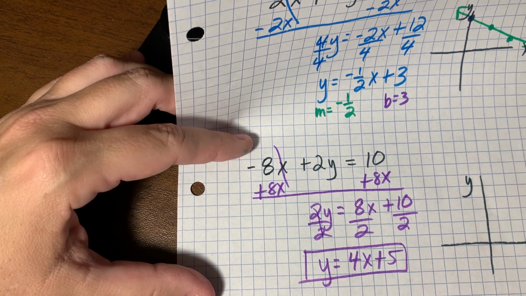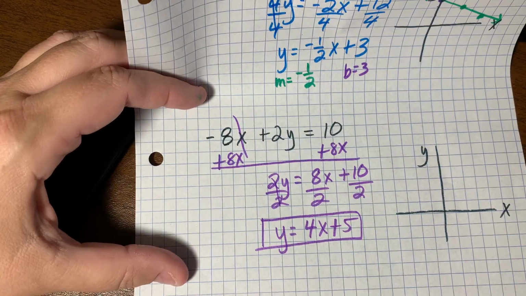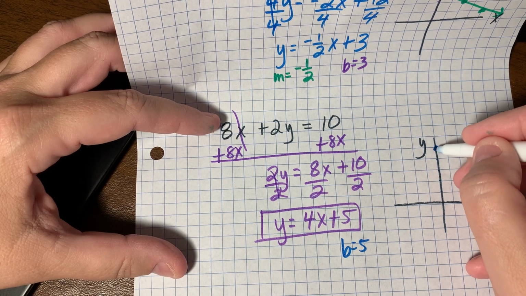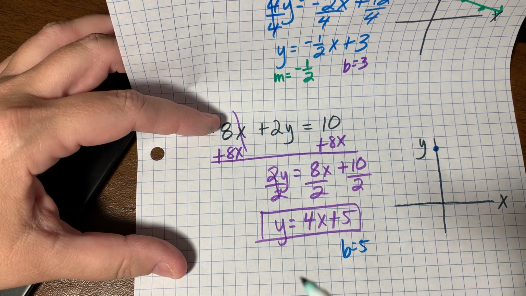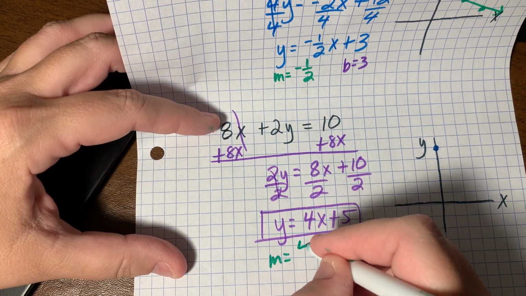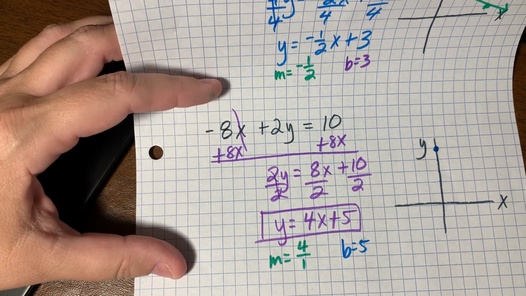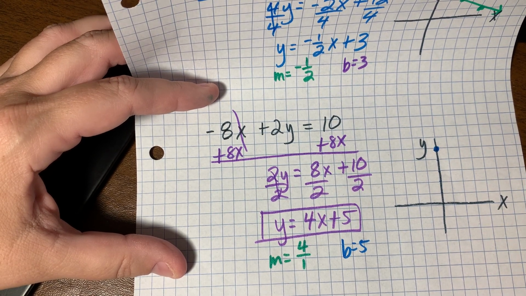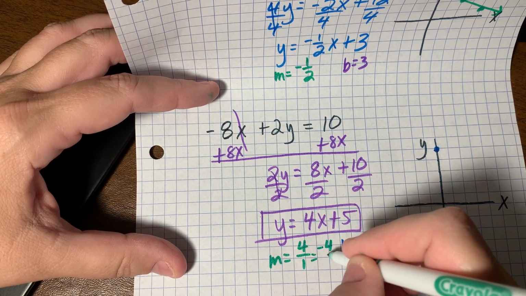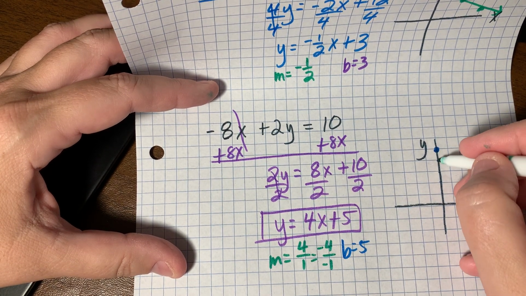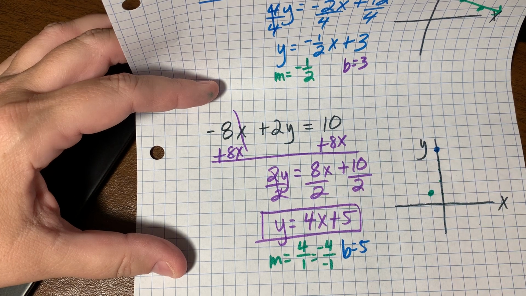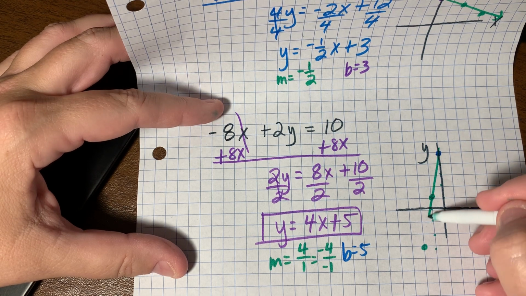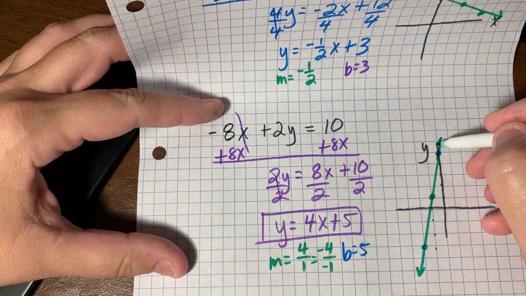All right. This one's a little strange. Our y-intercept is 5. 1, 2, 3, 4, 5, which is pretty high up on the graph. The slope this time is positive 4, which is 4 over 1. Now, depending on how much space you have on your graph, you could go up 4 over 1, but this might be one of those cases where you go down 4 and back 1. 1, 2, 3, 4, back 1. There you go.